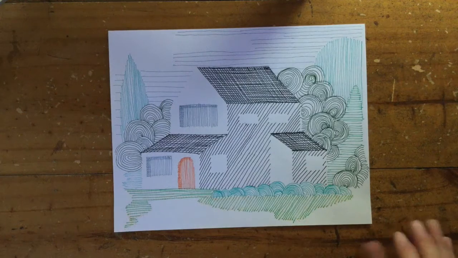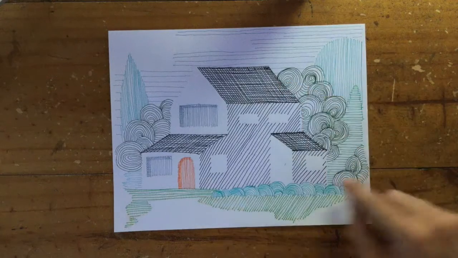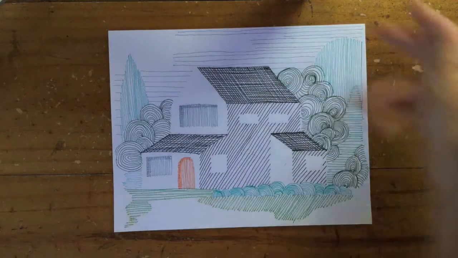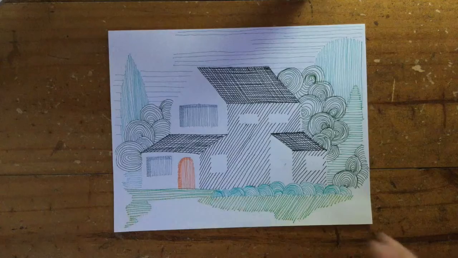Use of line, use of overlapping lines, and also, like I say, use of colour as well. So I hope you've been enjoying making the line art pieces. Next week we'll do something different, but this is one more line art piece for you. Alright, let's get started.